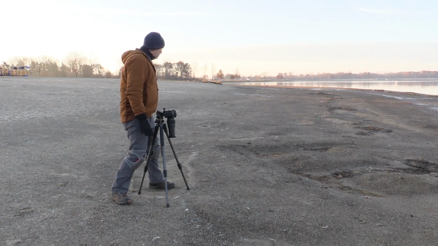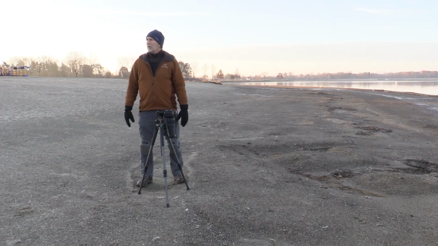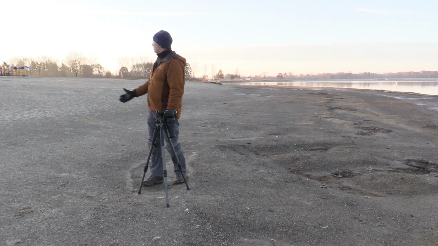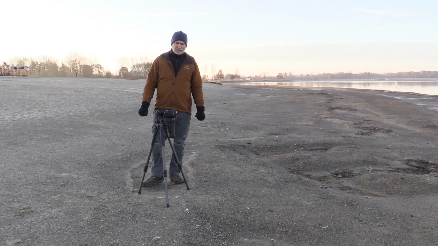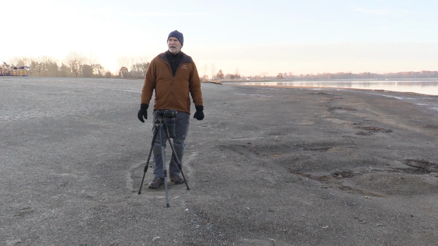All right, so this is again a good time to get out because again there's like nobody on the beach here. I'm all alone out here, so this is where you want to come out and shoot these kind of things at this time of year. Of course, on windy days also you will want to come out and shoot these things.